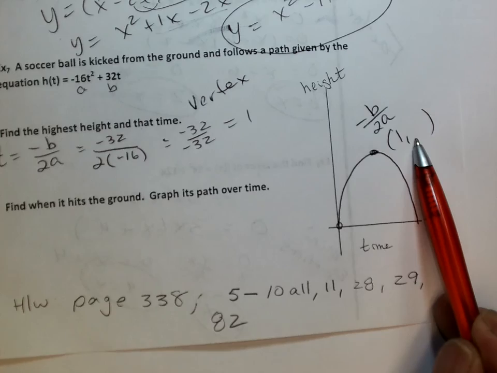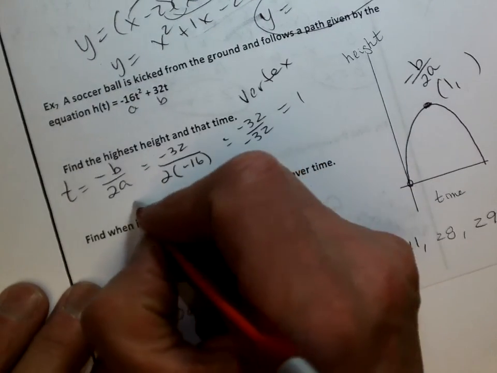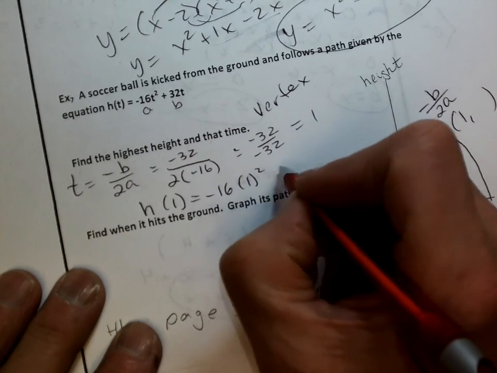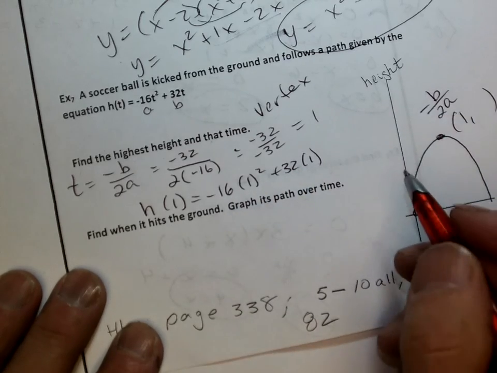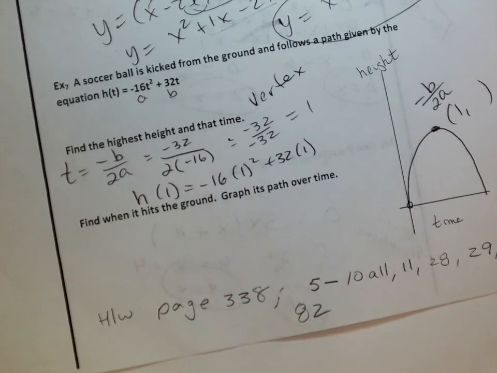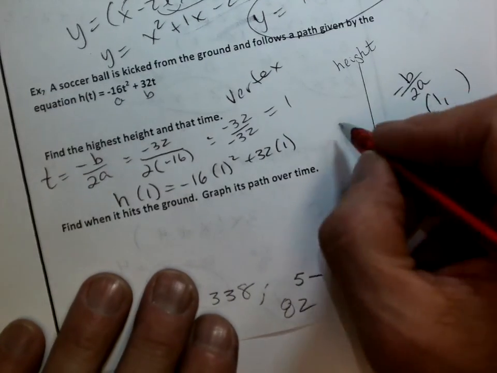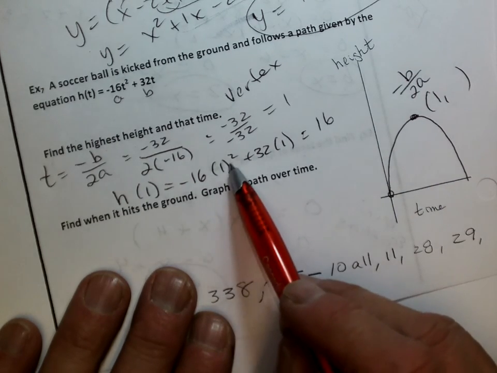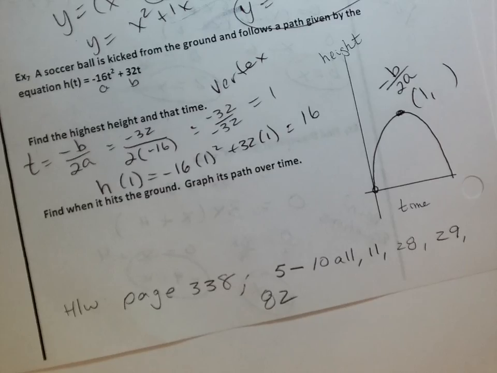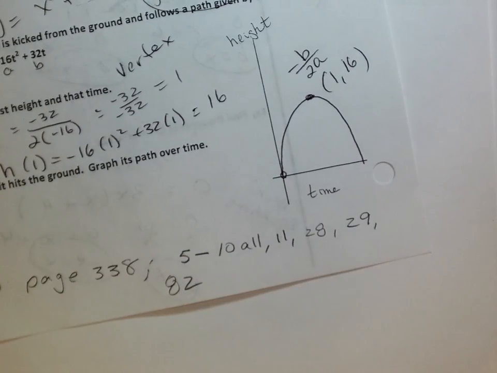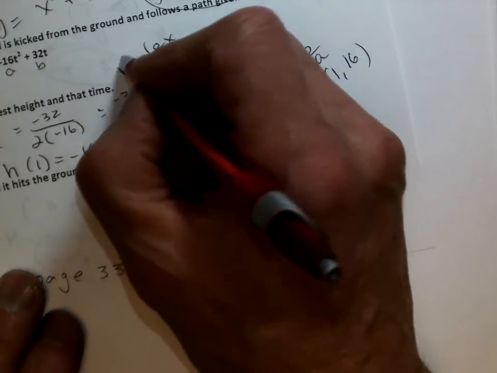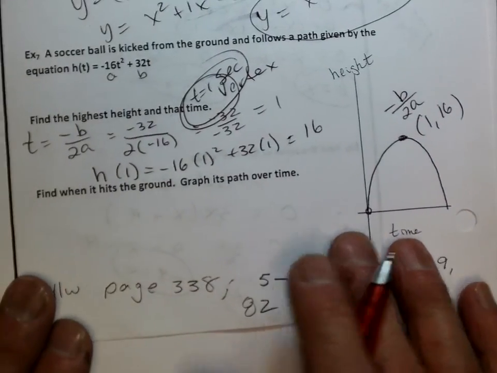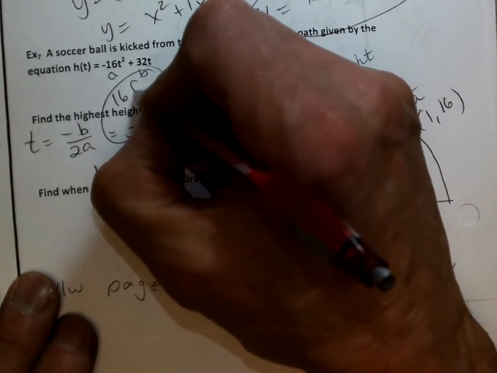We plug it in, right? Remember how we plugged it in yesterday? So we're going to go, all right, h of 1, plug it in, equals negative 16 times 1 squared plus 32 times 1. Do the math on the calculator. Push the buttons. No, remember your Aunt Sally? It's 16. So here's what we know. We know the time. The time is t equals 1 second. I know the time, 1 second, and I know the height is going to be 16 feet, okay?